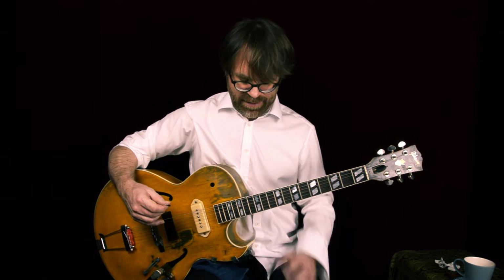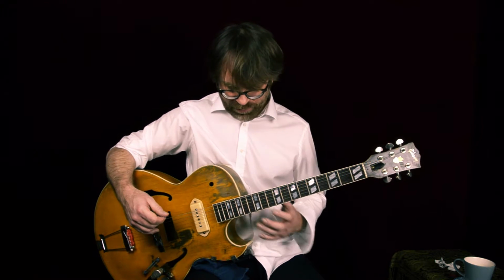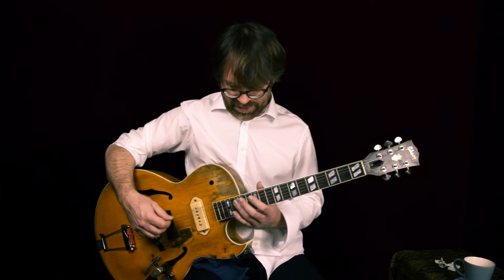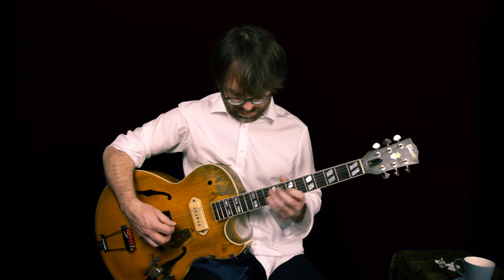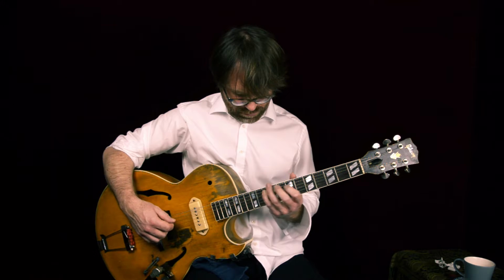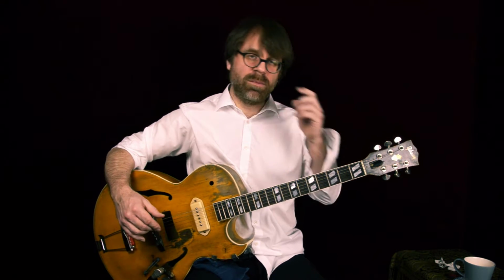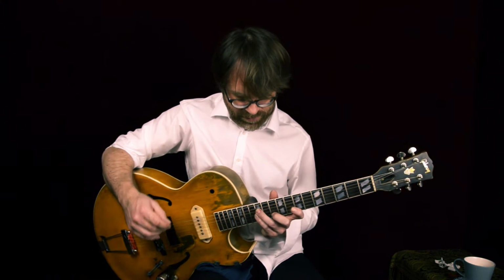By practicing them, you also practice the different close position 4-part structures. Most of them in this case are not really playable so well. Maybe this one.